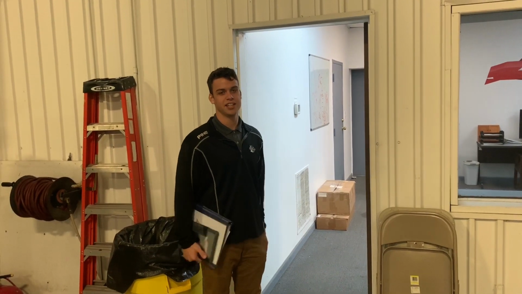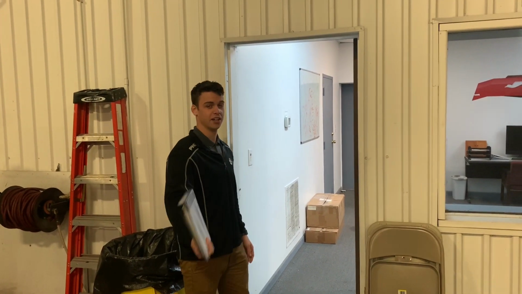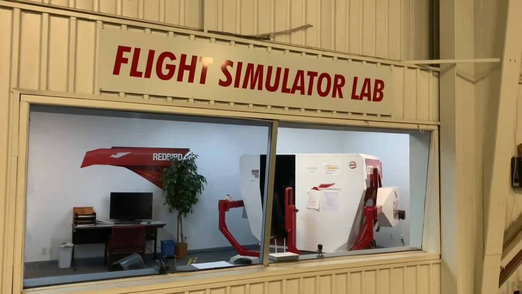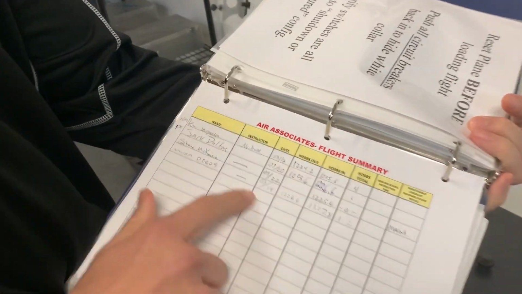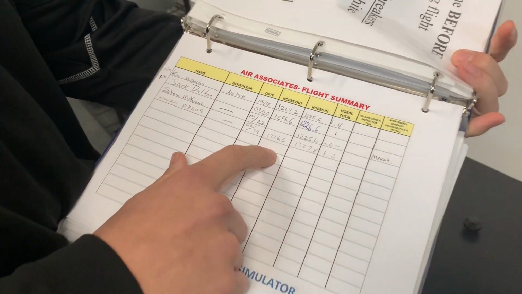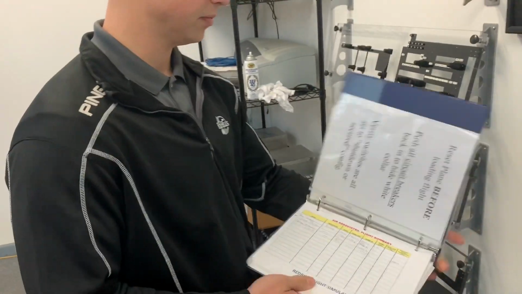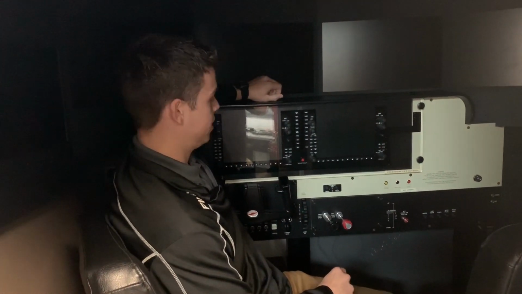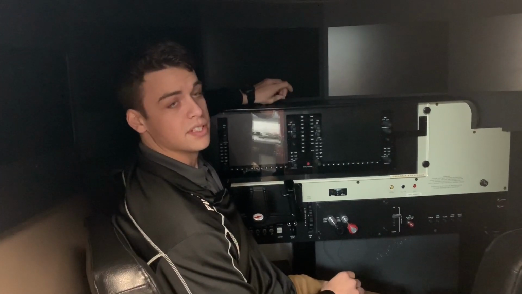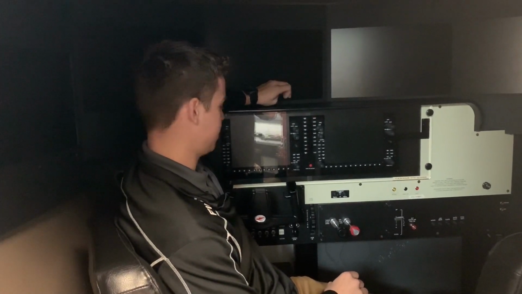So here we are across the hangar at the Flight Simulator Lab, right across from the front desk. First thing you'll do when you get in here is open up the binder for the simulator, put down your name, the date, and then we'll put the Hobbs out time, which we'll get from inside the simulator. Here we've got the G1000 avionics set up, and if you want a different avionics setup in here while you're using the sim, you can talk to the line service and they can switch that out for you.